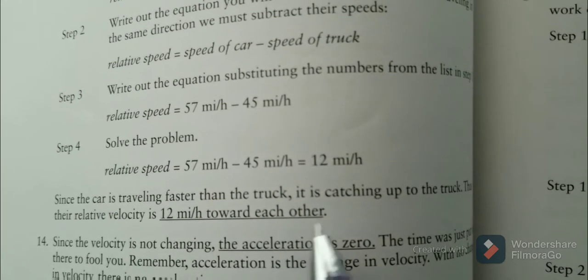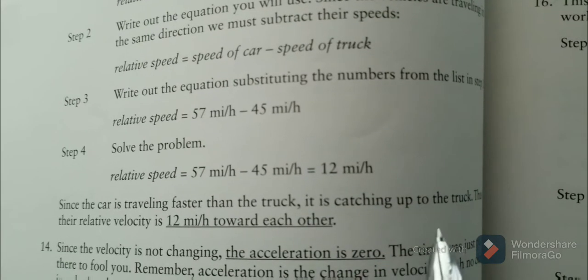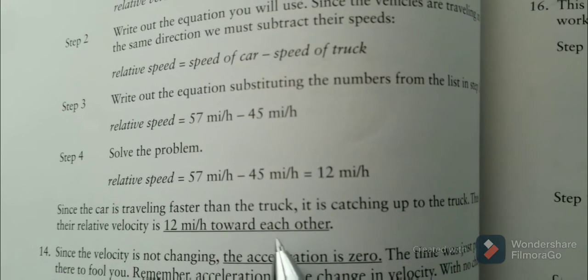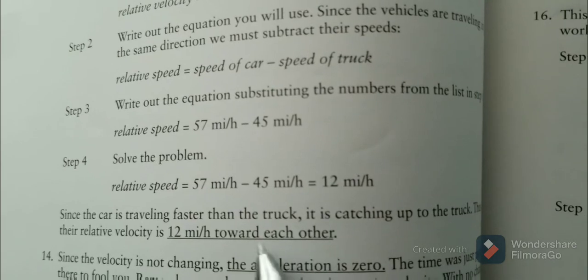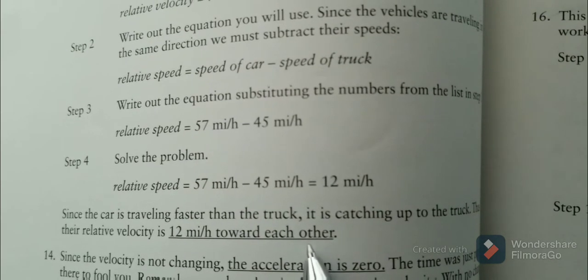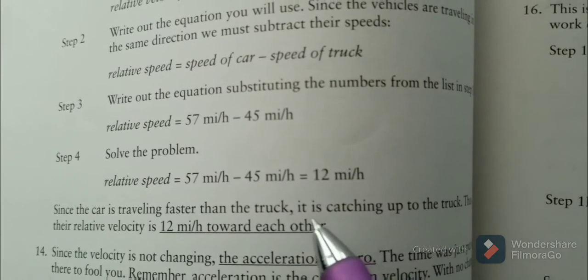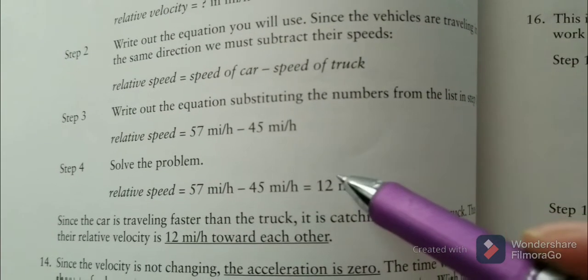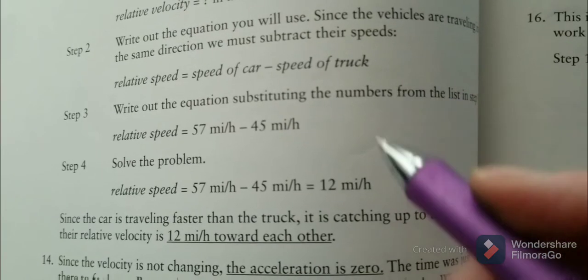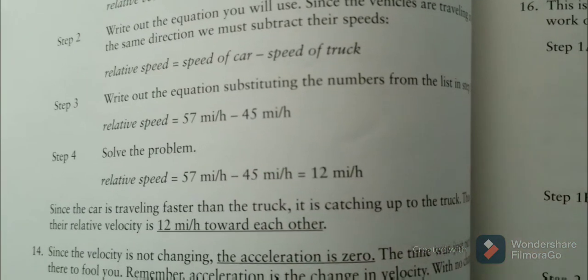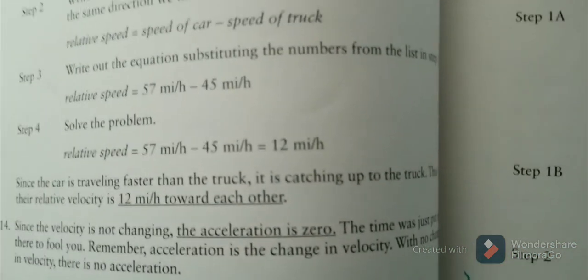Why it's saying towards each other is because the truck is catching, or the car is catching up to the truck. So that's why the directional information here is, instead of they're both going the same way, it says they're going towards each other. I think it's because that ultimately it would have been negative if you had kept them the right direction. But it's important to note.